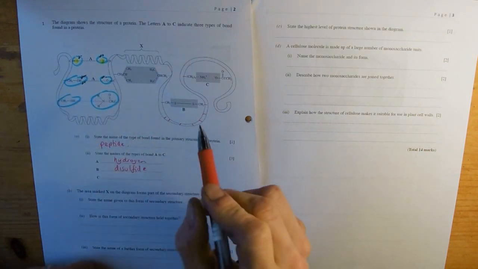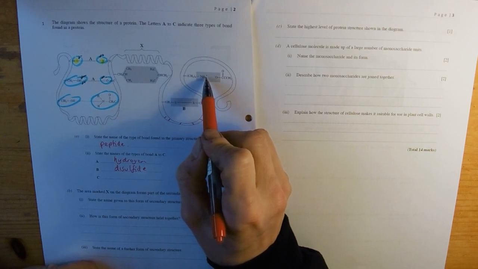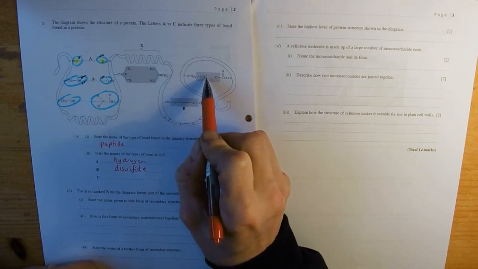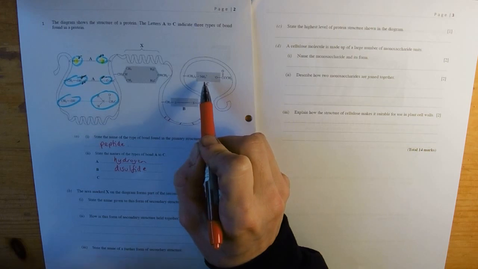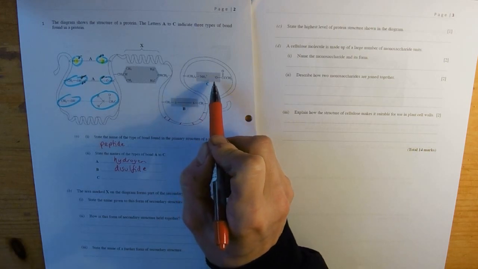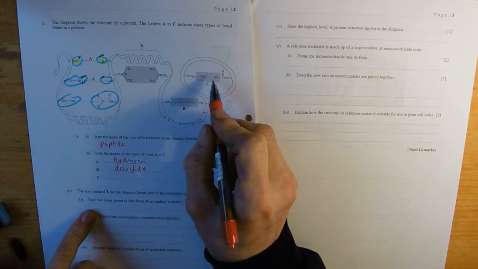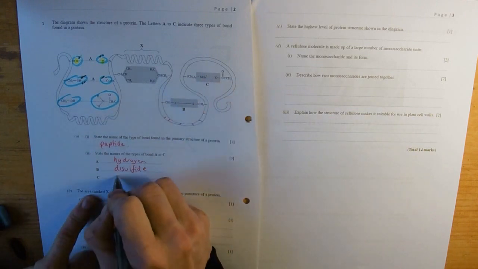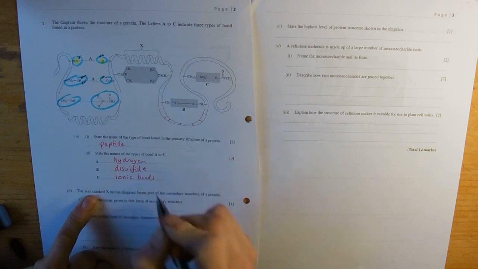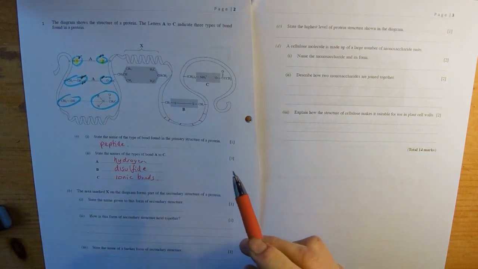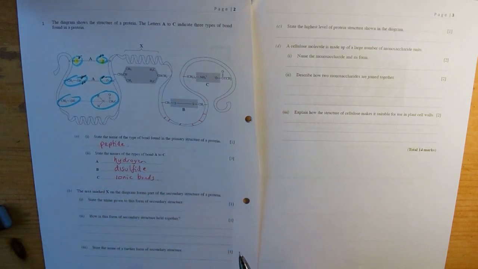And C, this isn't the delta small positive and negative, it's an ionic charge. So when you see pluses and minuses like that, it's ionic, and so ionic charges interact, and those are ionic bonds. A bit like in salt, sodium chloride, things like that. So you should know your names of the bonds.